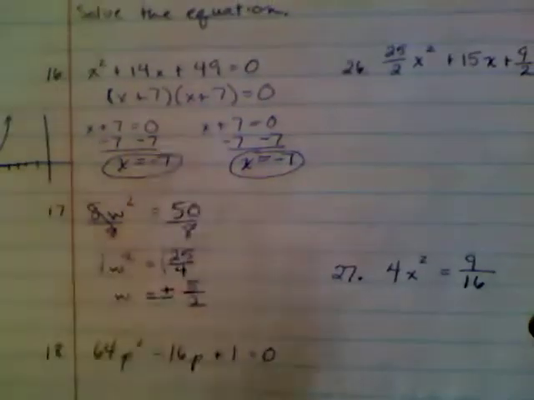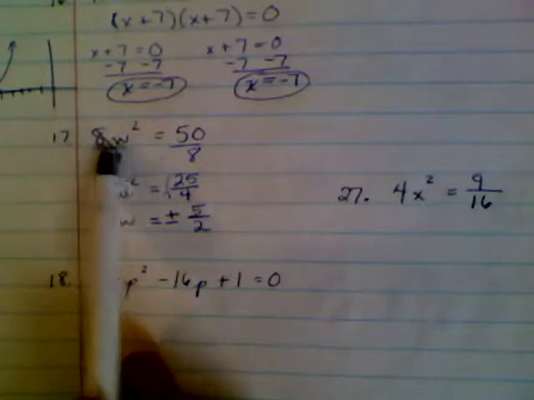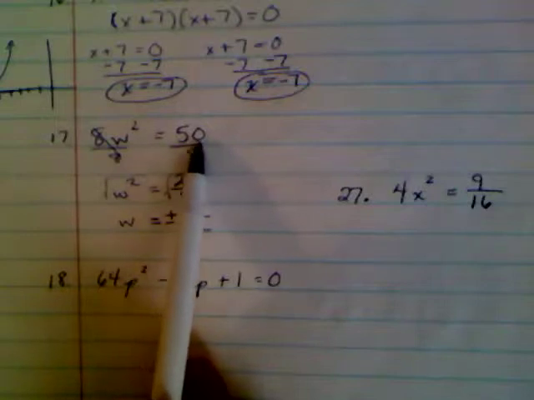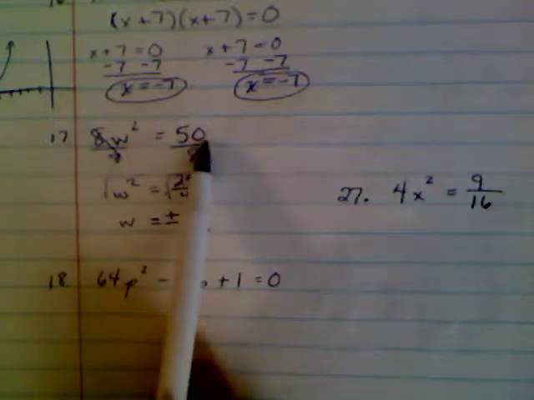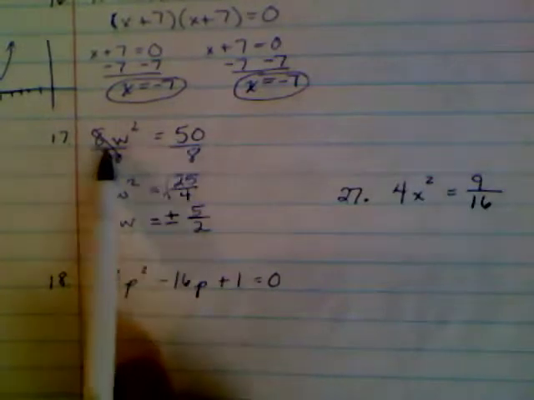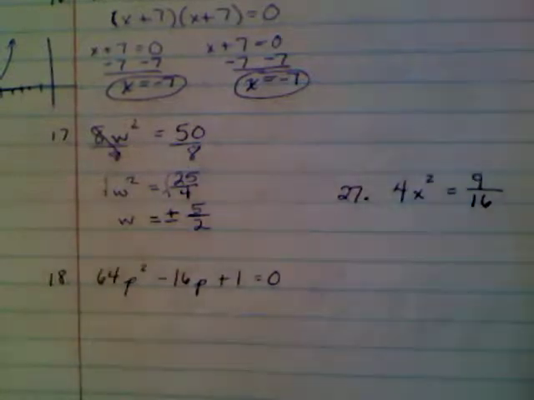You have an a and a b term and a c term. On number 17 you have an a term, aw squared, and a c term. That's a constant because it doesn't have a w next to it. So you have an a and a c, ax squared plus c kind of a form. So anyway, that's why you are able to divide and then take the square root on both sides.